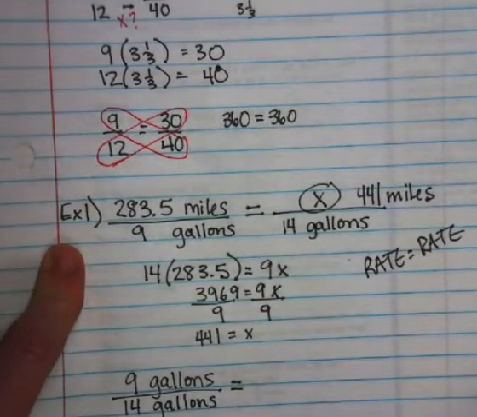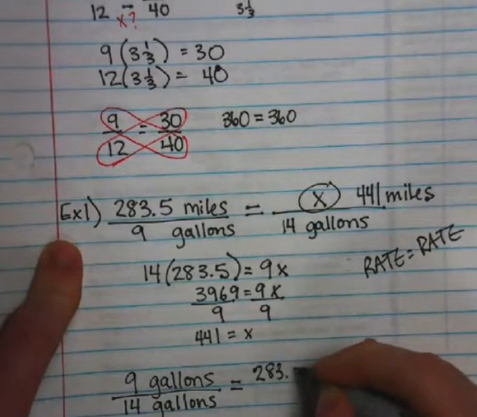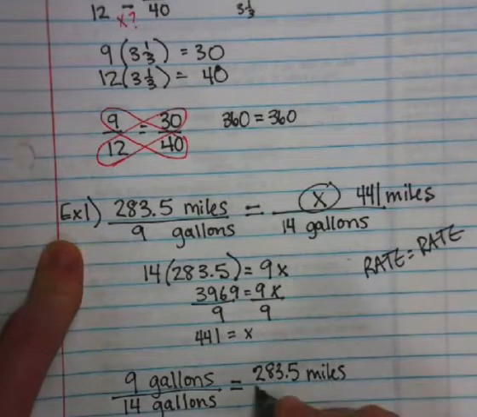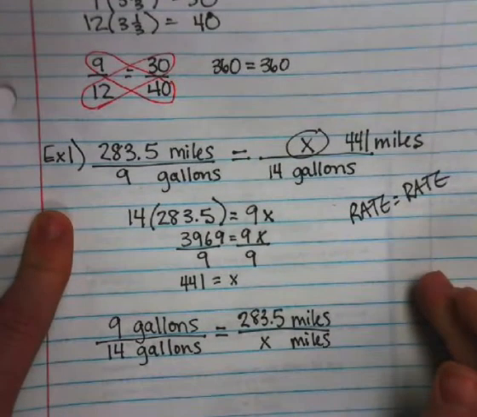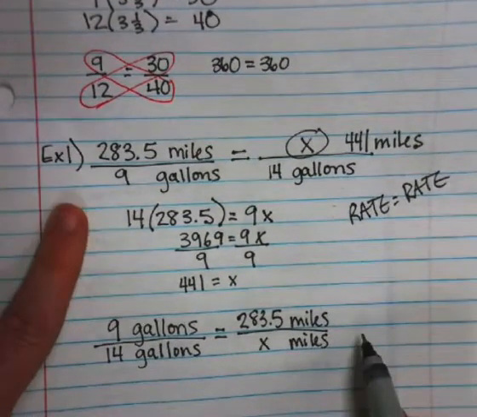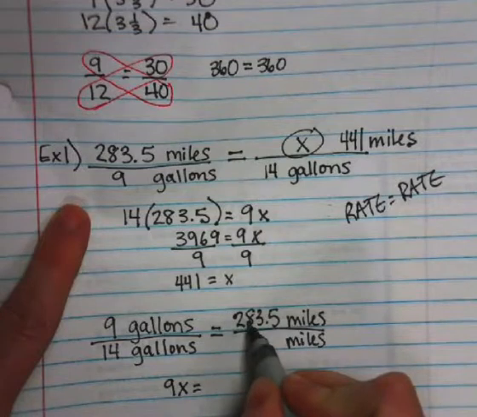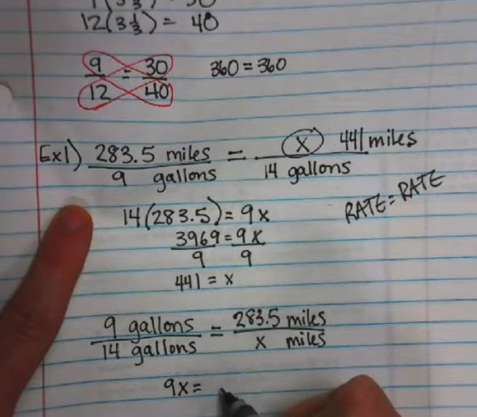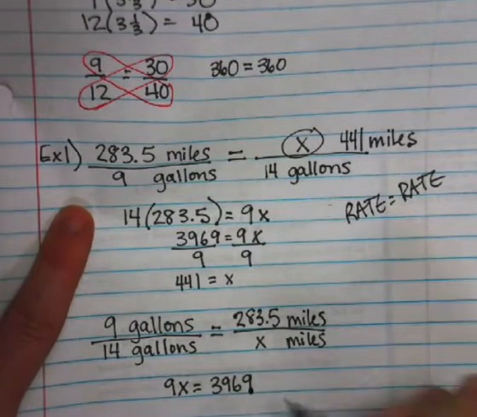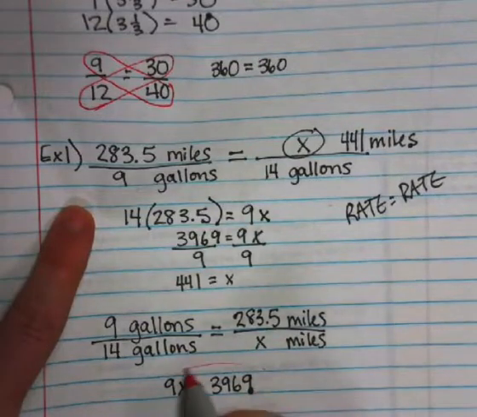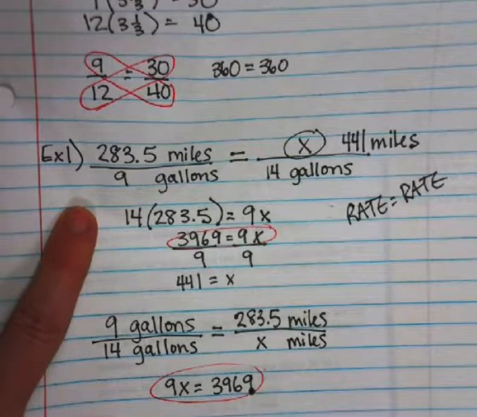And I'm going to set that equal to the other ratio in my problem, which would be 283.5 miles. And here are the miles that I don't know. Okay, again, we can just cross multiply. So I get 9x, and then 14 times 283.5. And if you notice, this is the exact same equation that I have when I set it up rate equals rate.